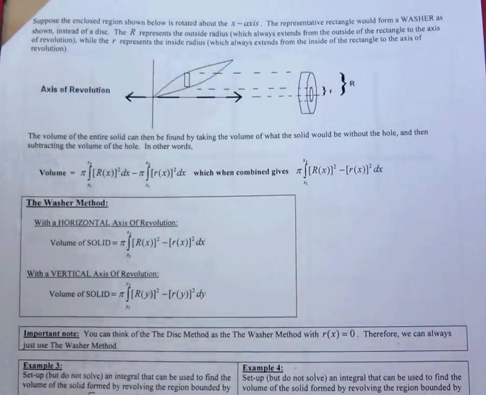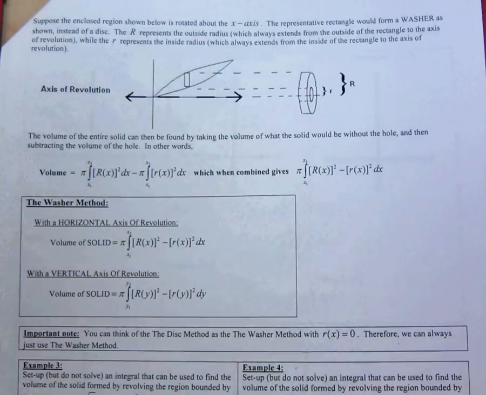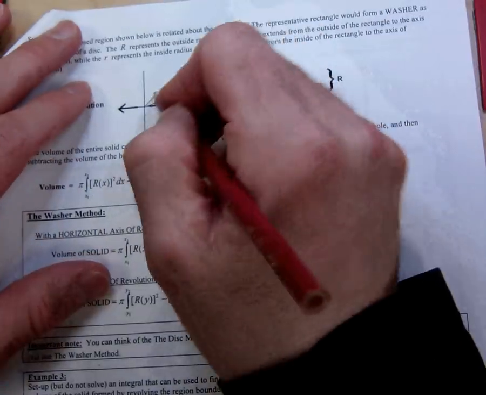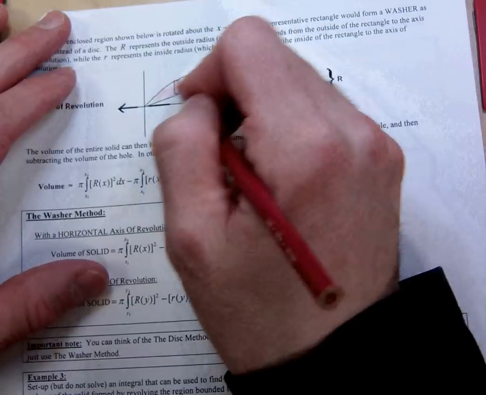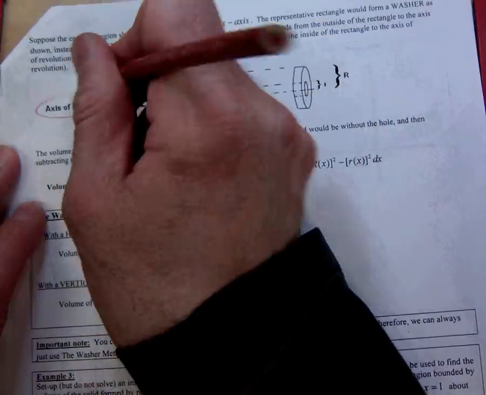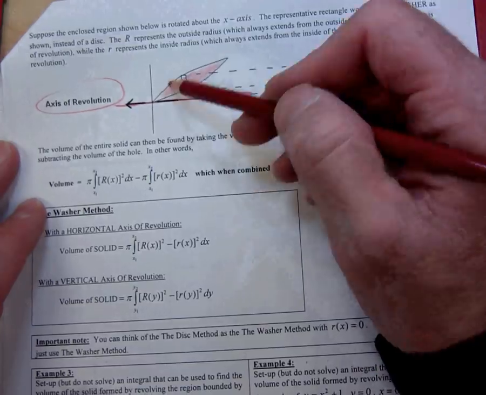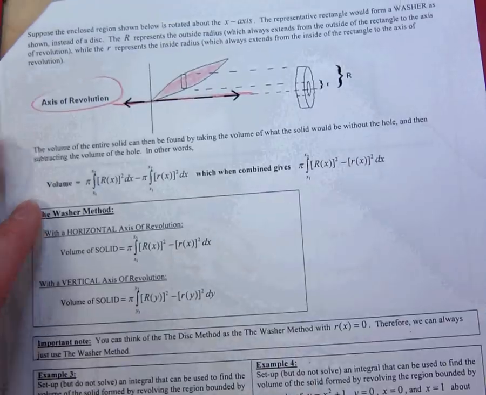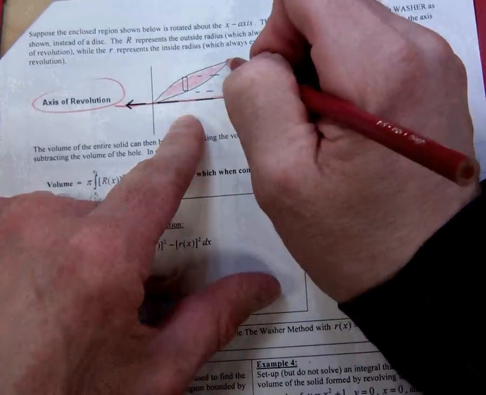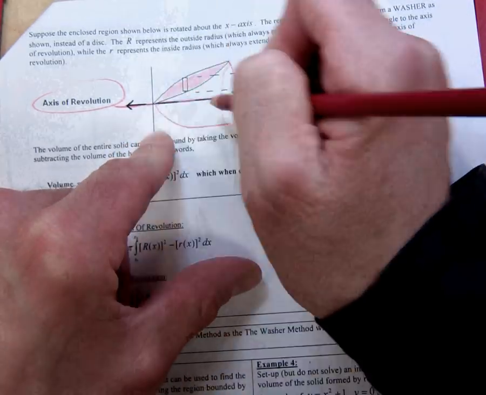All right, so suppose the region you want to rotate ends up looking like this. Here's my red pen. Okay? Suppose that's the region that you get, and then you've got to rotate it, for example, around this line right here. When you rotate that region, what's going to happen is it's going to end up looking like this, isn't it?